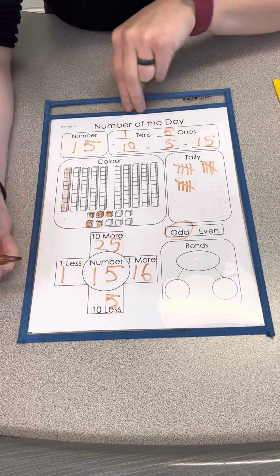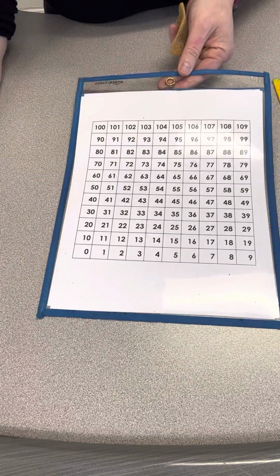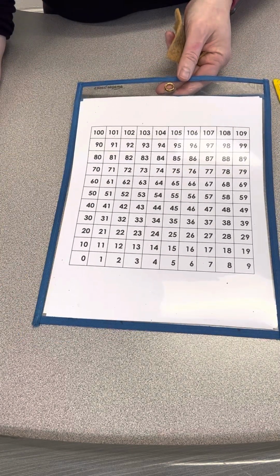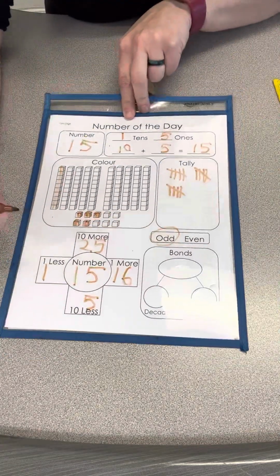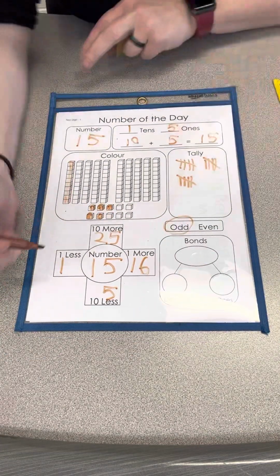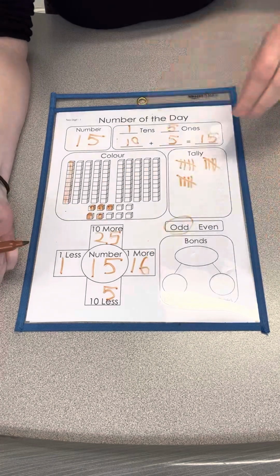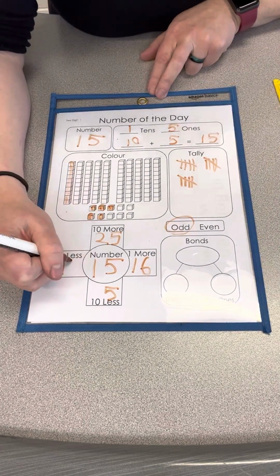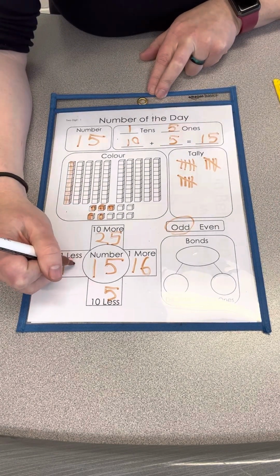There's also a number chart on the back, but I want them to be not using it if they don't have to, because of how it's mostly scaffolded. They can usually just figure it out based on this. So I prefer if they don't flip to the back if they don't have to.